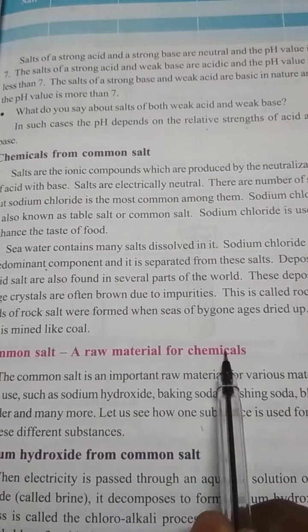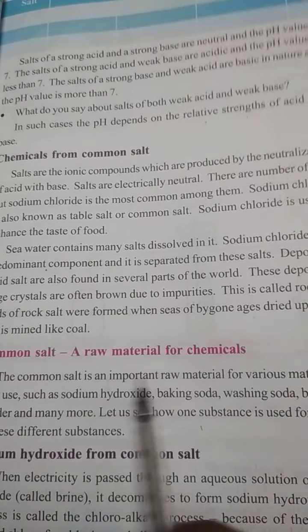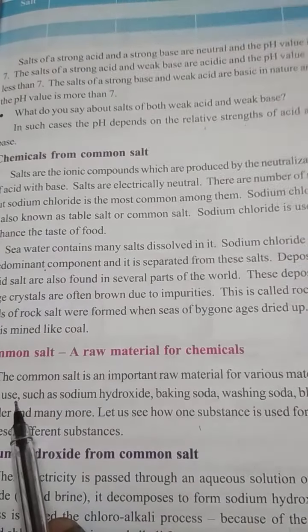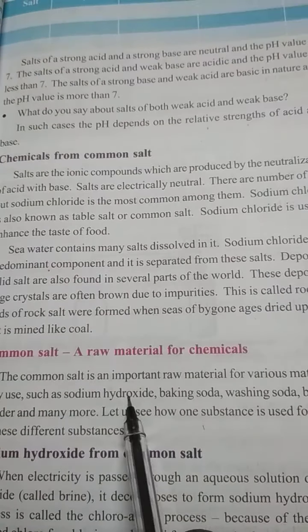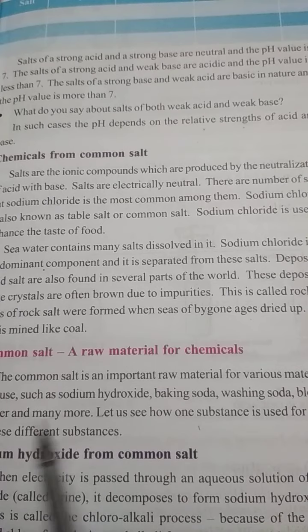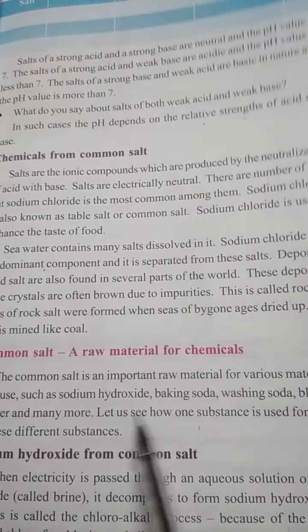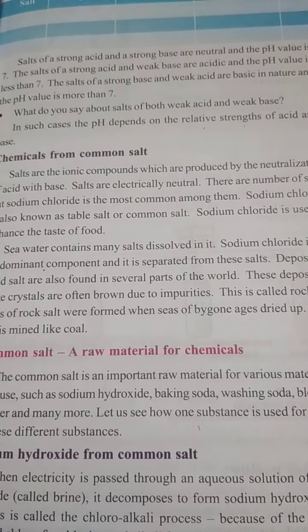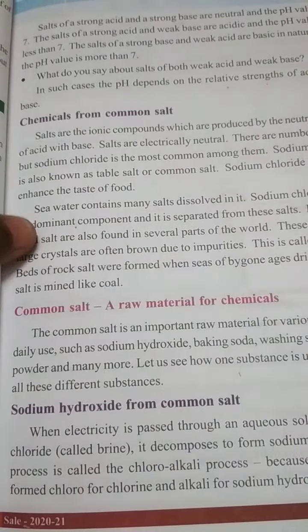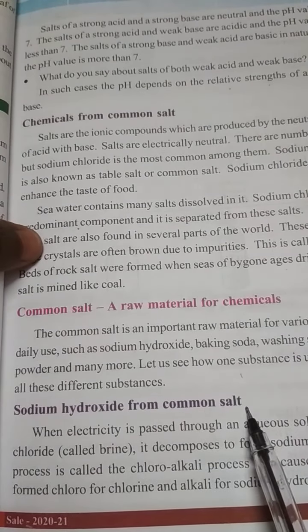Common salt, a raw material for chemicals. The common salt is an important raw material for various materials of daily use, such as sodium hydroxide, baking soda, washing soda, bleaching powder, and many more. Let us see how one substance is used for making all these different substances. We will see sodium hydroxide from common salt.